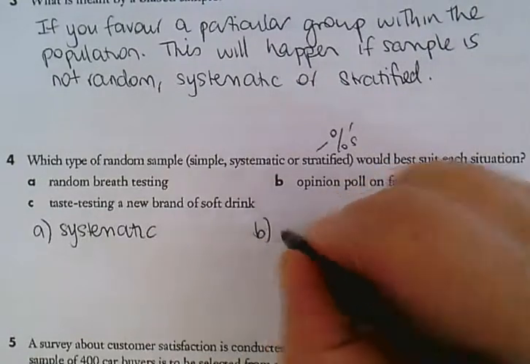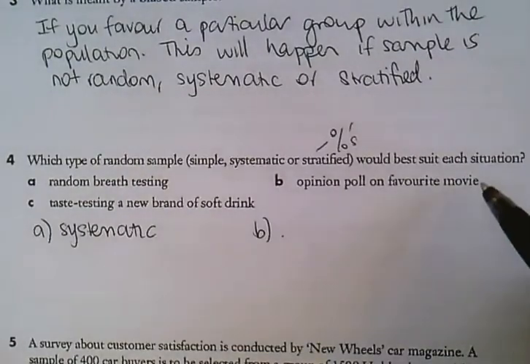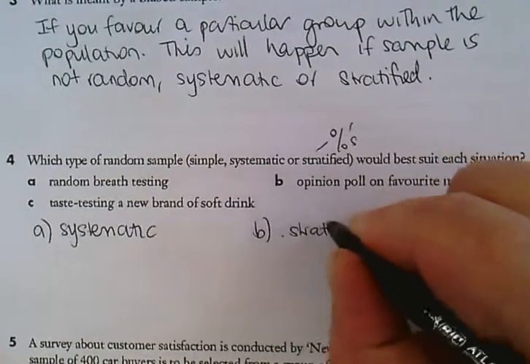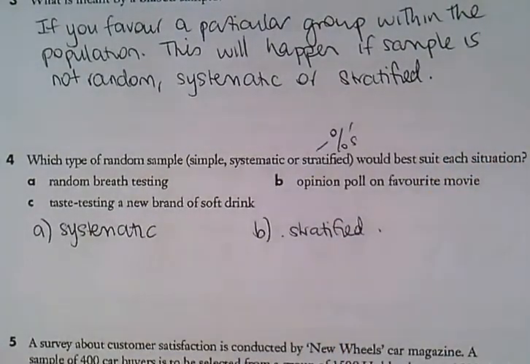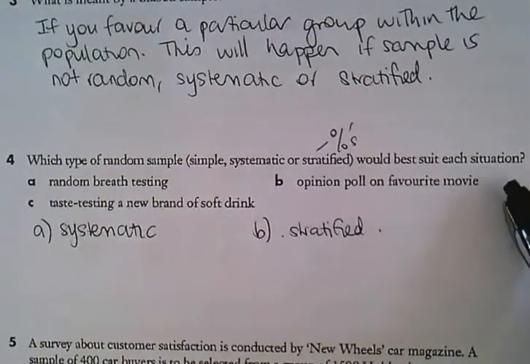What about an opinion poll on a favourite movie? Stratified. Yeah, probably, because you need to ask certain age groups that attend that movie. Do you know what I mean? So it would have to be, I think it should be stratified. It's not like you're going to go and ask a child something about an MA or an M movie. Like a 5-year-old would not be asked something about that. It's got to be that particular age group that's supposed to see it for a start. All right, so stratified.